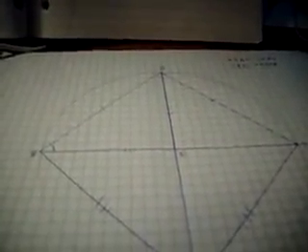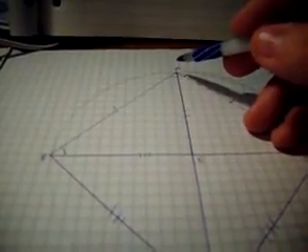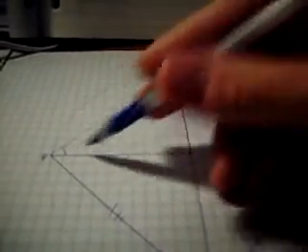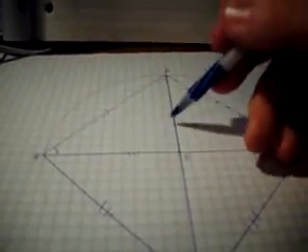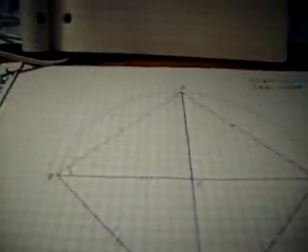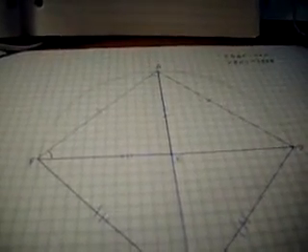Then, because these two angles are equal, we can go on to say that EA equals EB. Here's EA here and here's EB here, and these two sides are now equal. Alright? And we can say this by Euclid Book 1, proposition number 6.